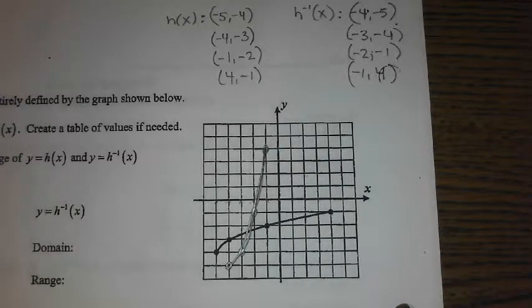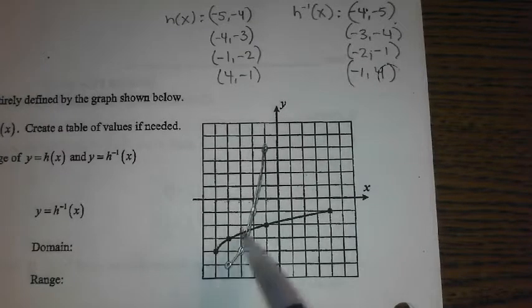The diagonal line, well, I'll ask you, is there anybody who thinks they could go up there and draw in the line of reflection? The line of symmetry, I would say, between those two graphs, between h of x and h inverse of x.